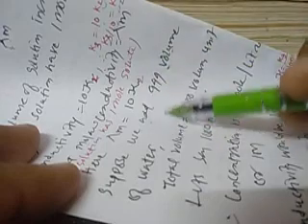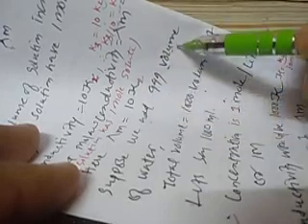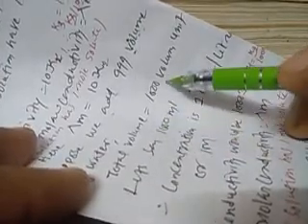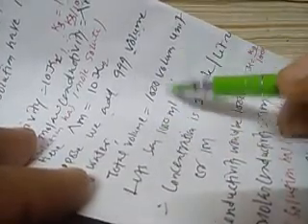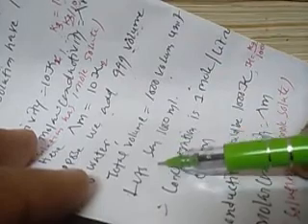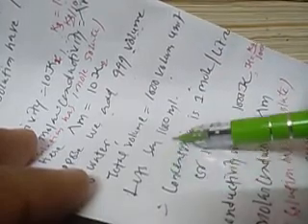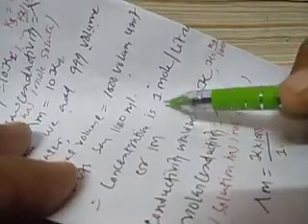Now suppose instead of 9 ml, we would have added 999 volume of water. What happens? The total volume turns into 1000 volume. Let us say 1000 centimeter cube, that means 1000 ml. So the concentration is 1 mole per liter or 1 molar.